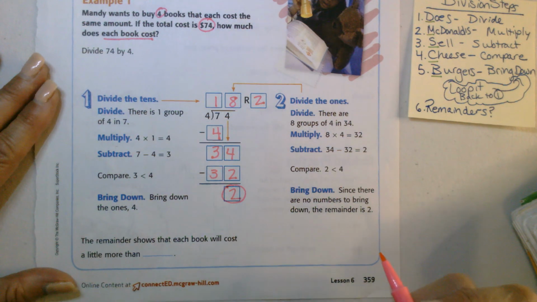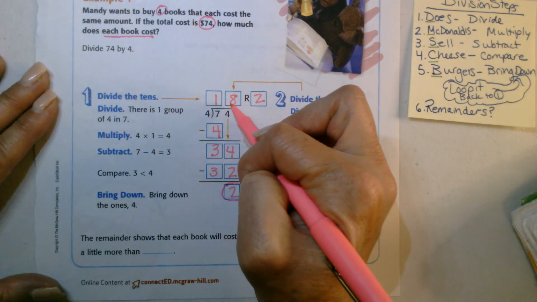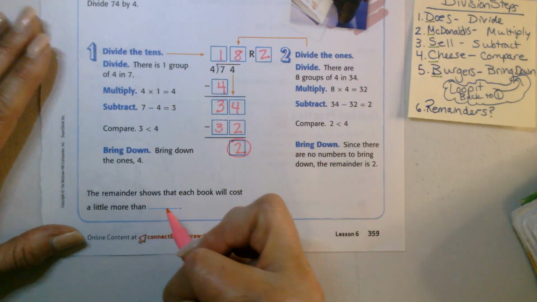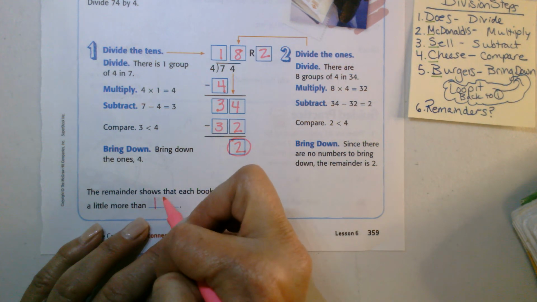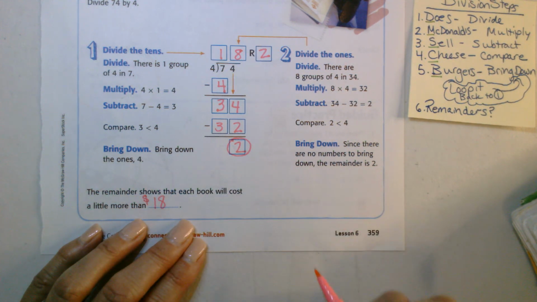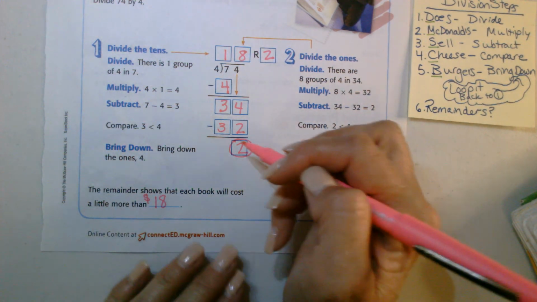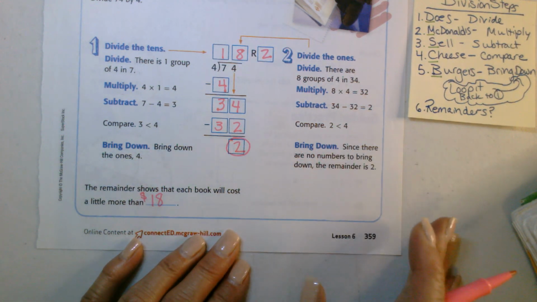But what does that mean if I have a remainder of 2? It means that each book is going to cost $18, but it's going to cost a little bit more, right? It's going to cost more than $18, so we're going to be over, so we're going to have to pay a little bit extra. So probably some change.